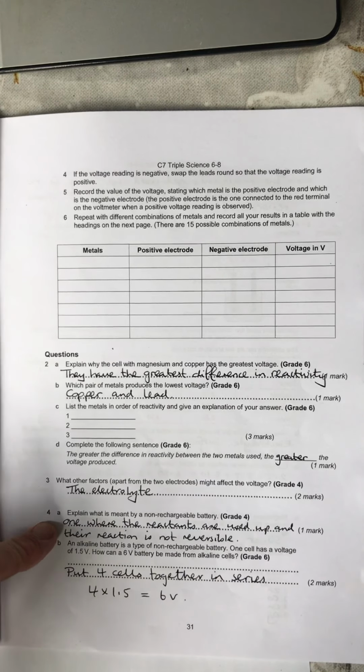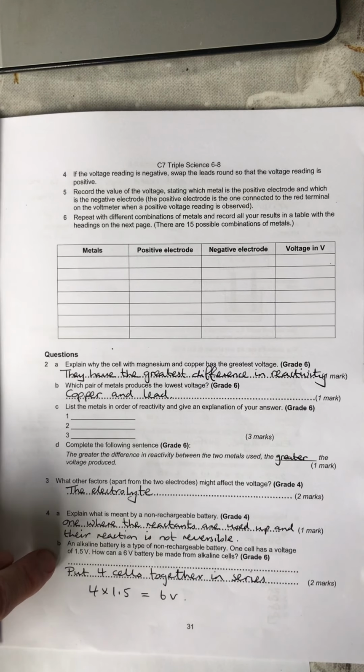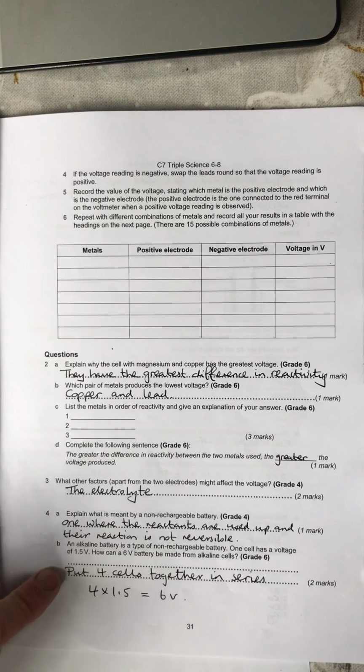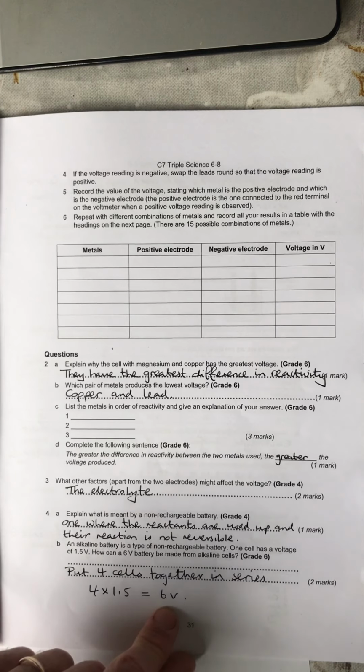For A, explain what is meant by a non-rechargeable battery. It's one where the reactants are used up and their reaction is not reversible. So the reaction stops, there is no more current flowing. Alkaline battery, how can we get the 1.5 volts for the cell up to 6 volts? We put 4 of them together in series, which will give us a total of 6 volts.